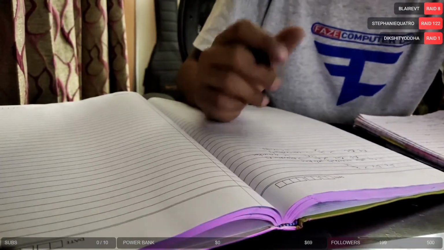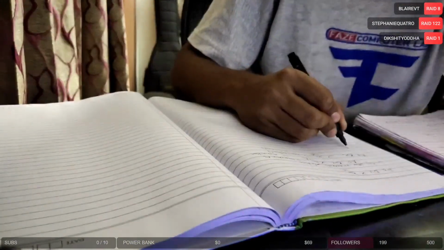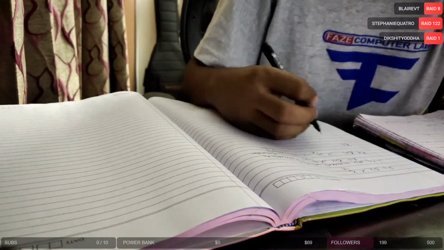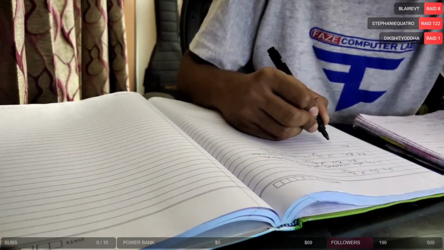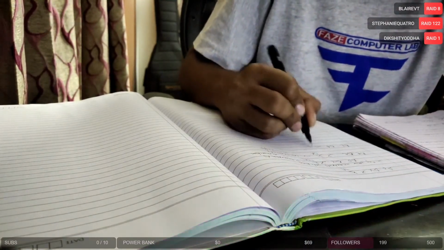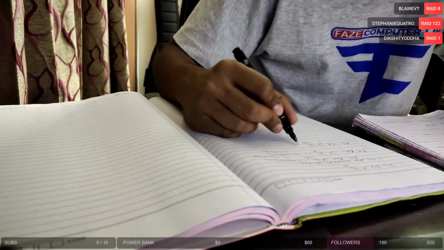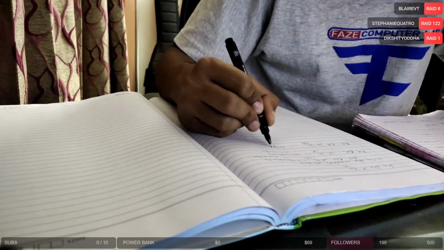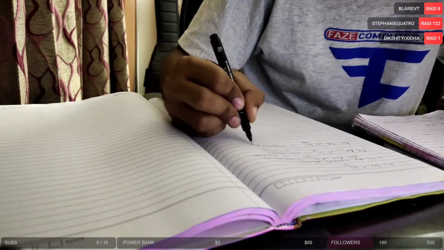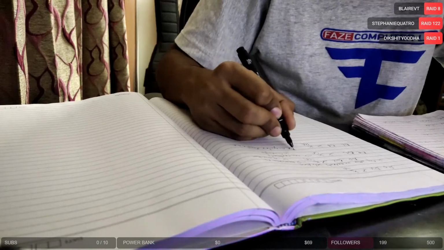And now we get the angular displacement uncertainty, which tells us that delta L dot delta theta is greater than or equal to h by 4 pi, which is the angular displacement uncertainty.